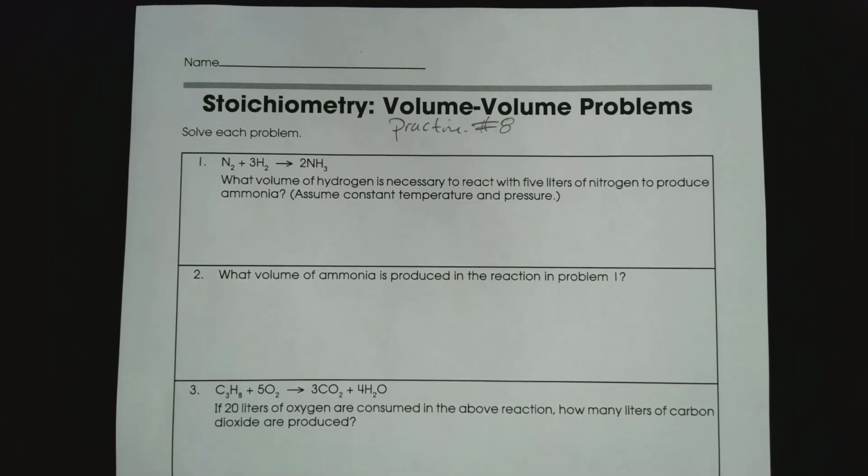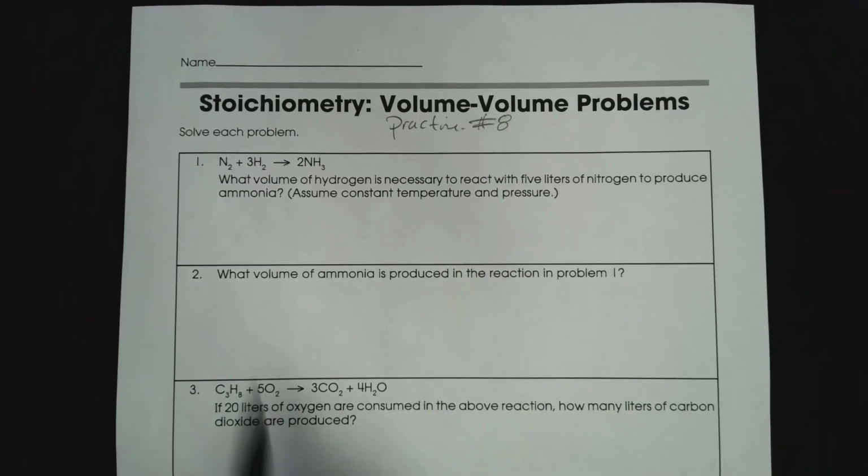So here we are in Unit 8. This is practice number 8, stoichiometry, conversions where we're converting volume to volume of another substance. All right, so we are starting off with number 1 right here.